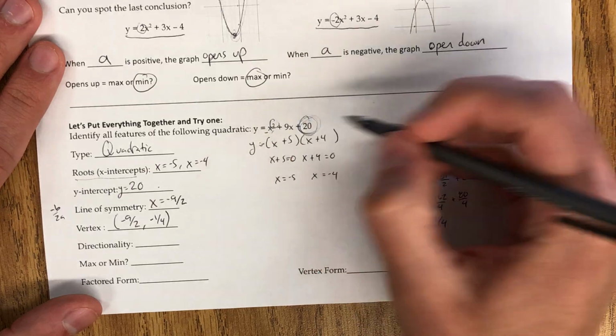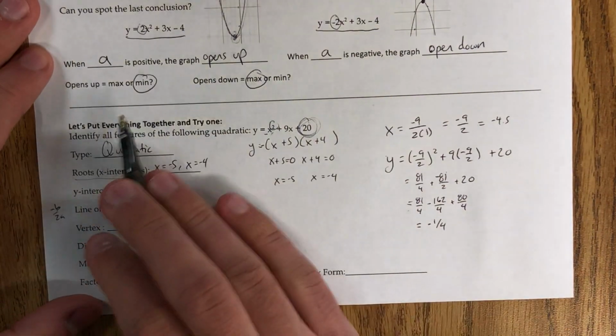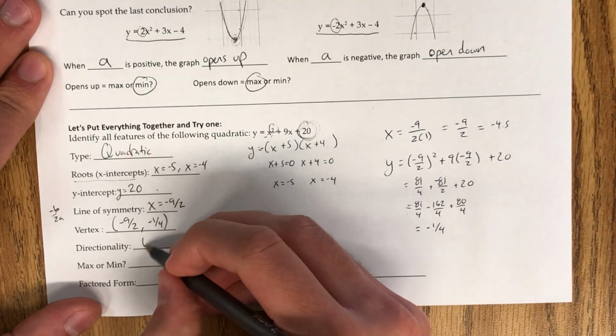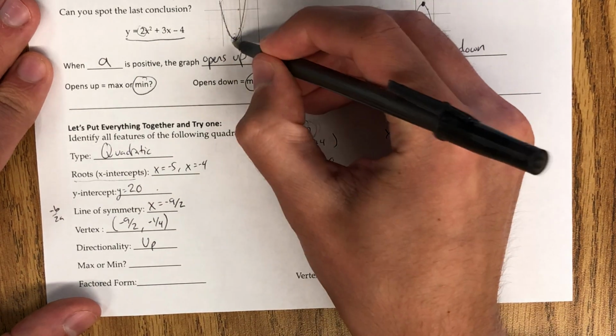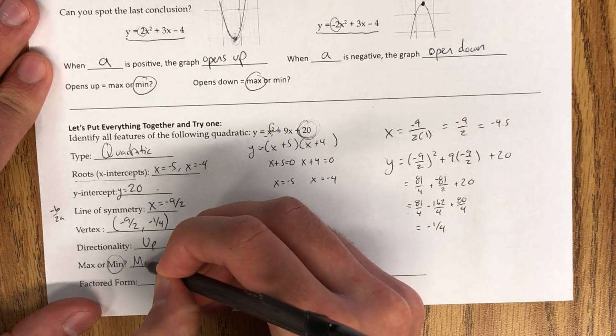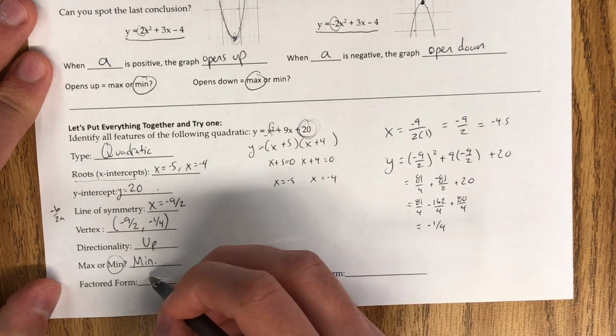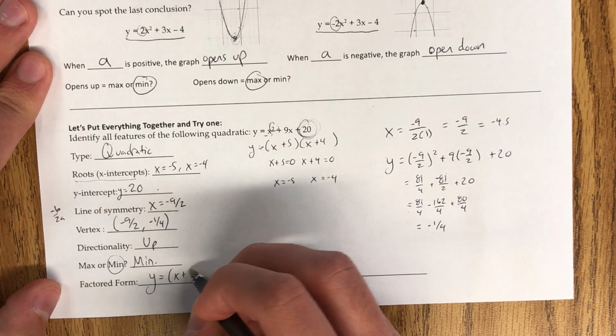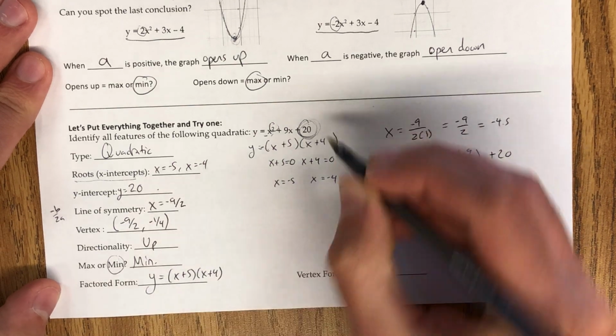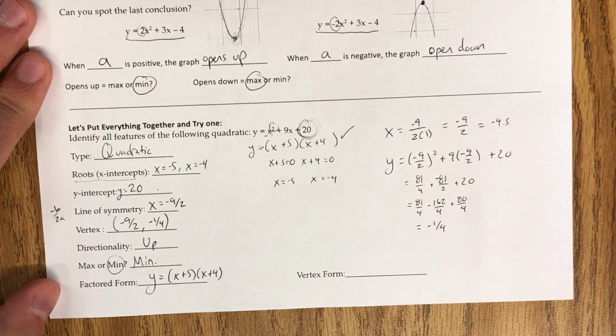Directionality, our a value is positive. When a is positive, it opens up. When it opens up, we have a minimum as our vertex. In factored form, that's already written up here, we have x plus 5, x plus 4, so it's just the form after factoring, right there.